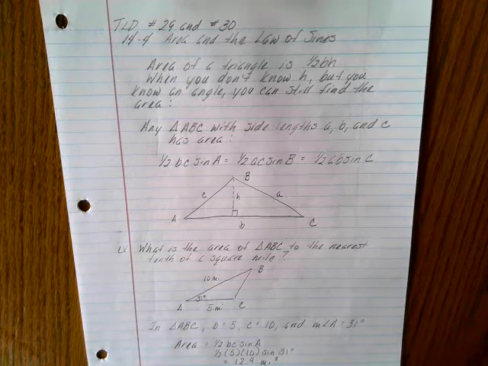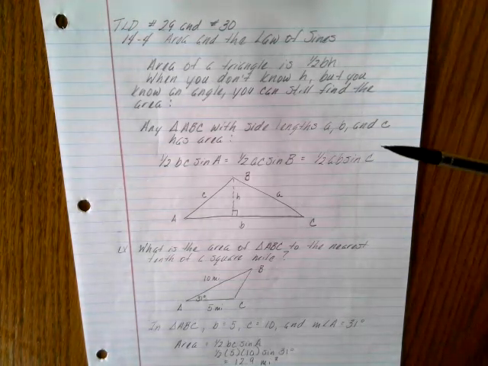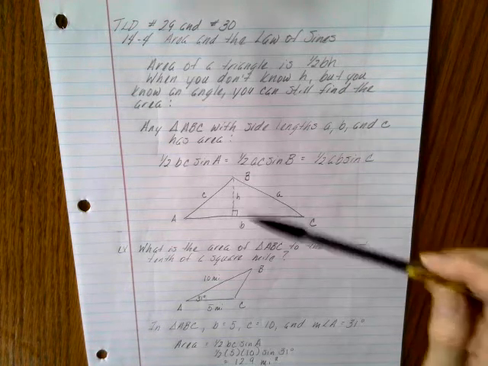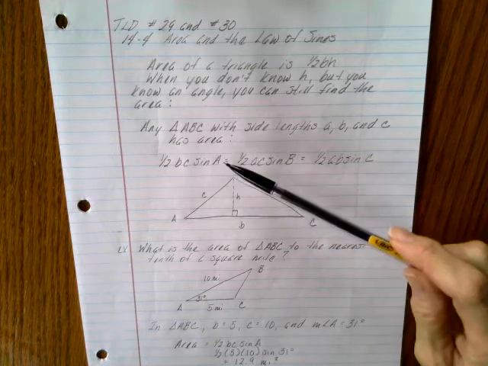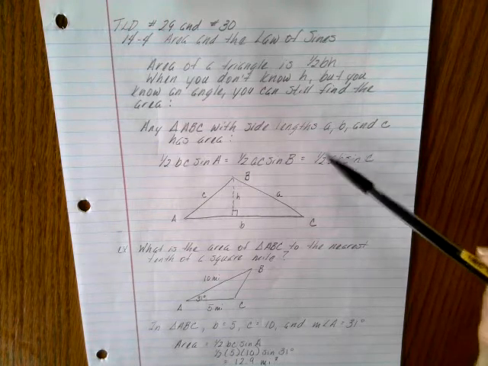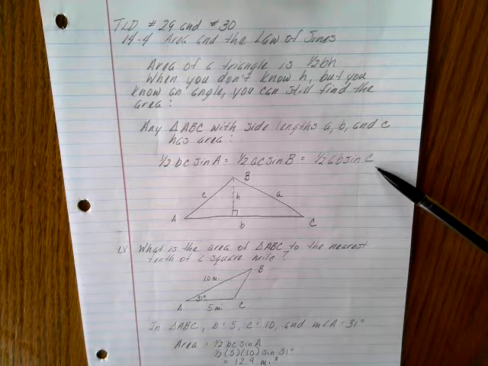Okay, area of a triangle is 1/2 the base times the height. And yes, everyone should know that now. When you don't know the height, but you know an angle, you can still find the area using a rule that we touched upon in geometry, but everybody seemed to dismiss it because they were concentrating on the law of sines. Any triangle ABC with side lengths a, b, and c has area 1/2 bc times sine A, or you can find it using 1/2 ac times sine B, or using 1/2 ab sine C. This one is probably the easiest one for you to remember because it goes in order.